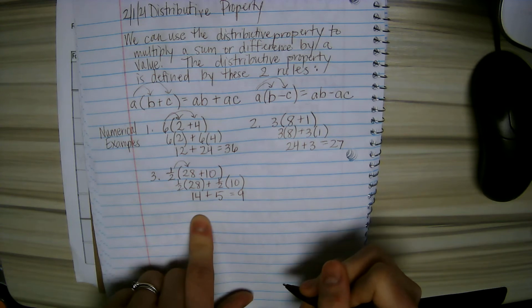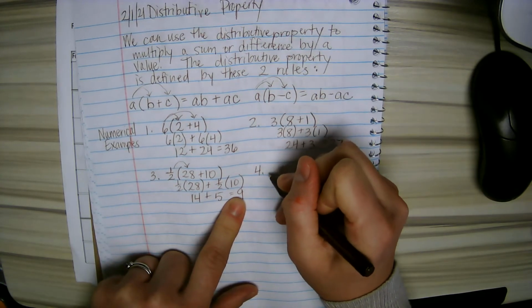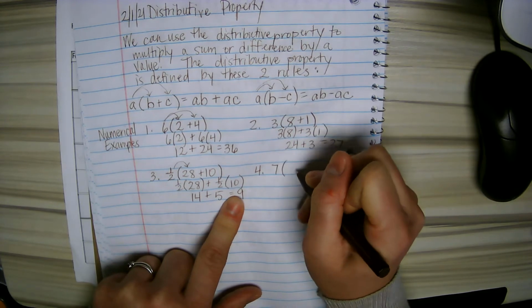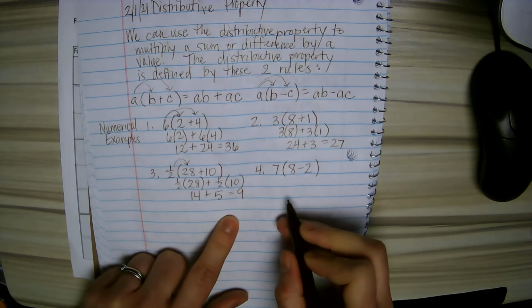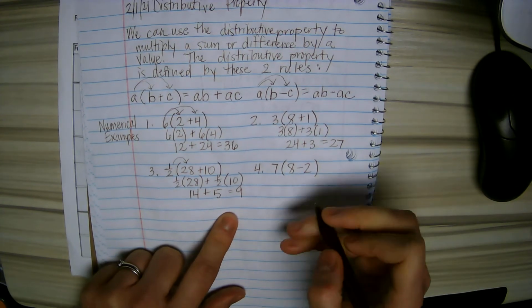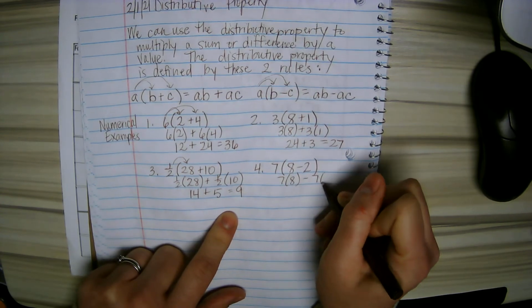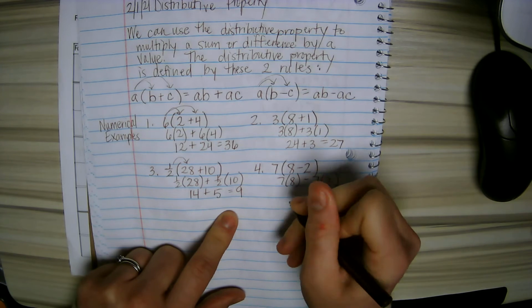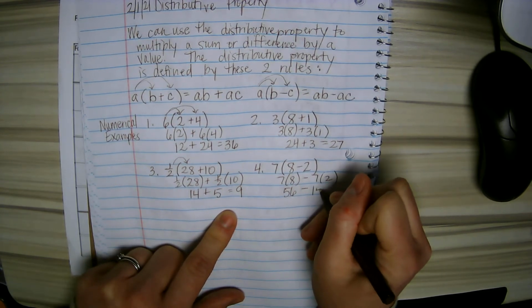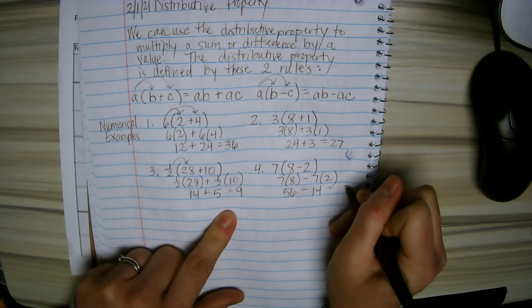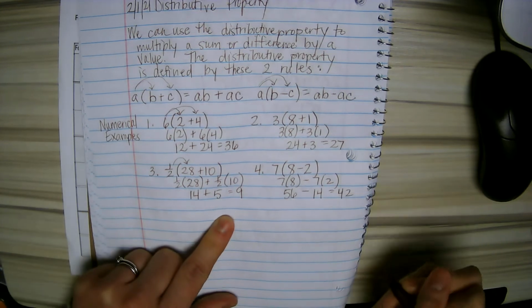All right. Should we have a subtraction example here? Of course. 7 open parenthesis 8 minus 2 close parenthesis. So this is like saying 7 times 8 minus 7 times 2. So 7 times 8 is 56 minus 7 times 2 is 14. 56 minus 14 is 42.